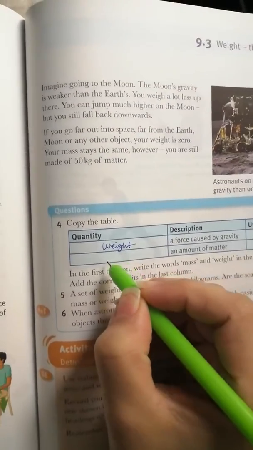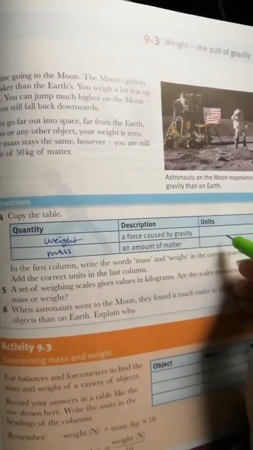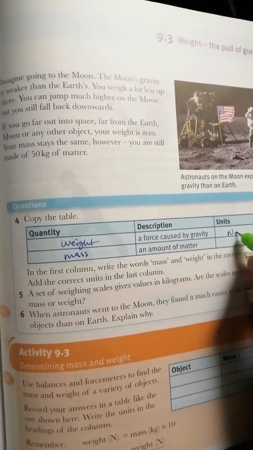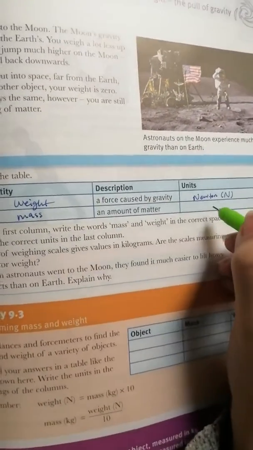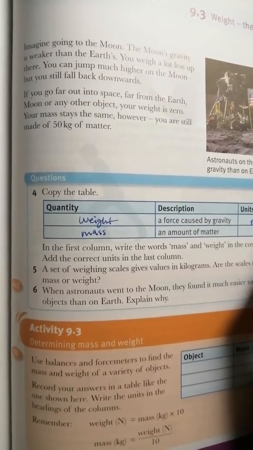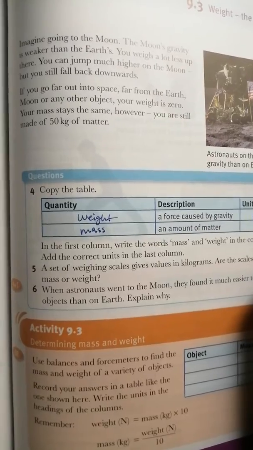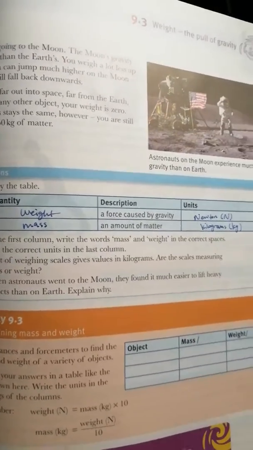And an amount of matter is what? It's the mass. What's the unit for the weight? It's Newton, or capital N. What's the unit for mass? It's kilograms, or you can write kg. Okay?